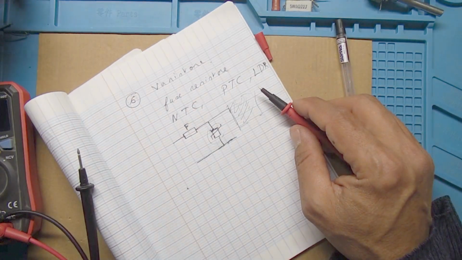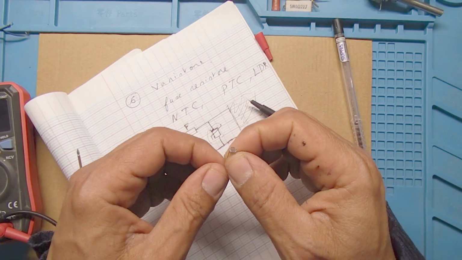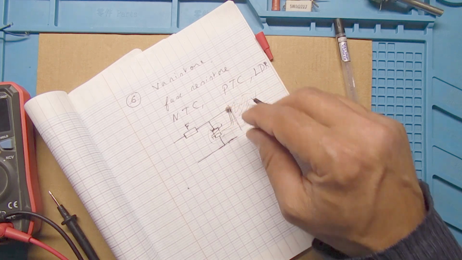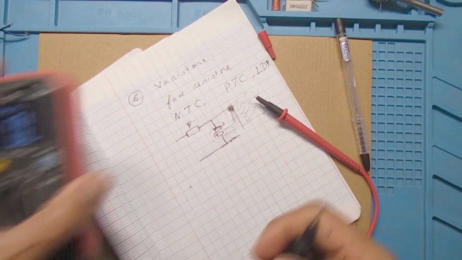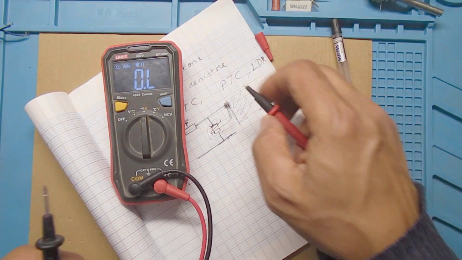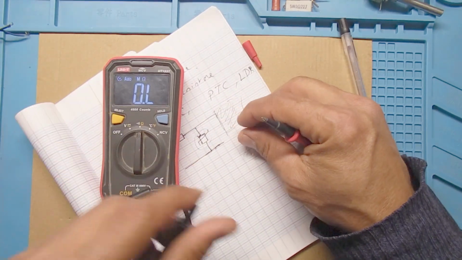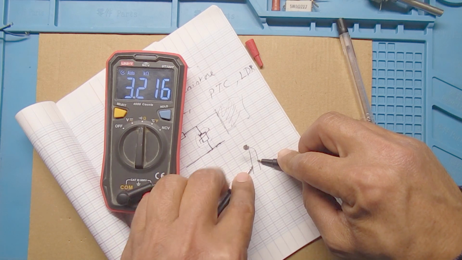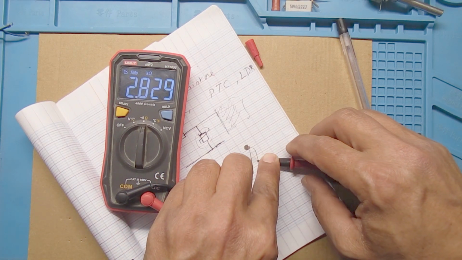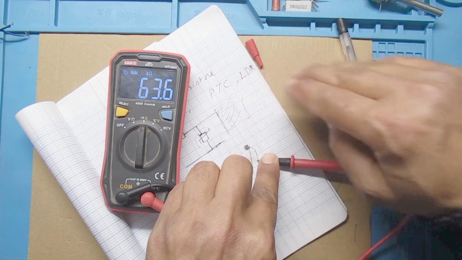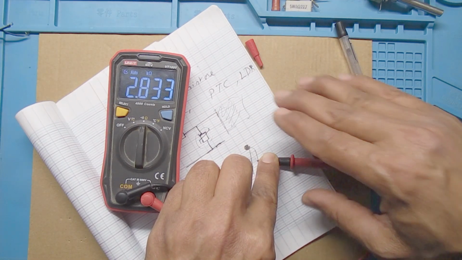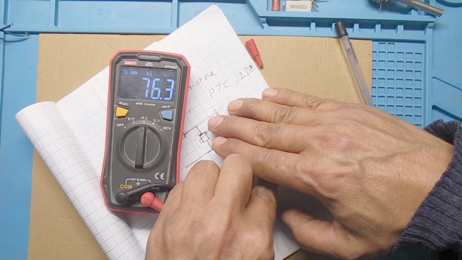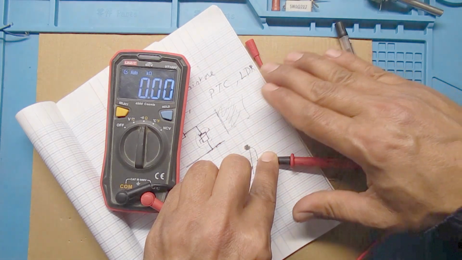Also we can find those light dependent resistors. The resistance depends on the light. They are used with the movement detector to switch on or off the light. For example, here we have 2.8 kilo ohm, and the value goes to 60 or 70 kilo ohm in the shadow.